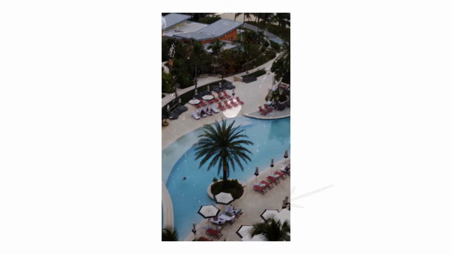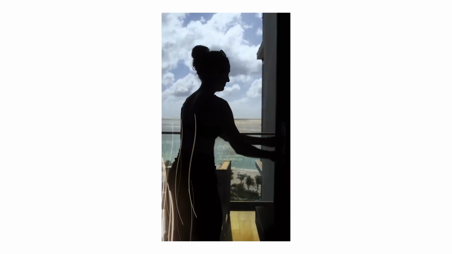This example is much faster paced and uses different shapes and overlays to showcase the footage. To improve the flow of the edit, I used a lot of layers and masks to transition from one clip to the next, like this.